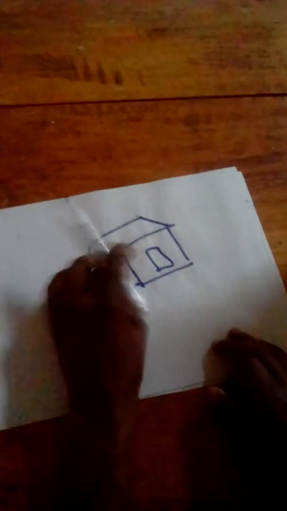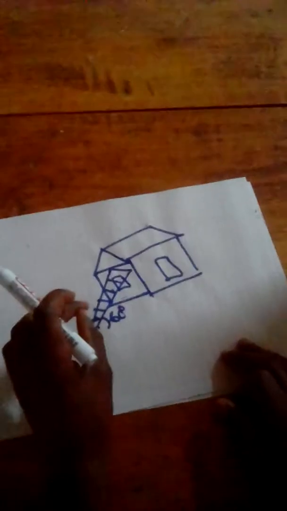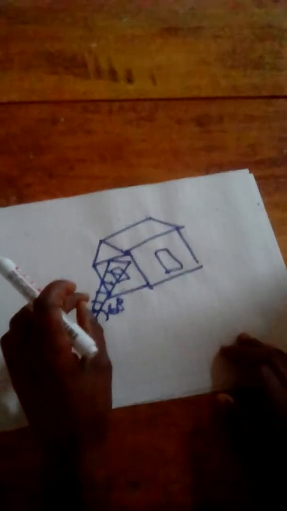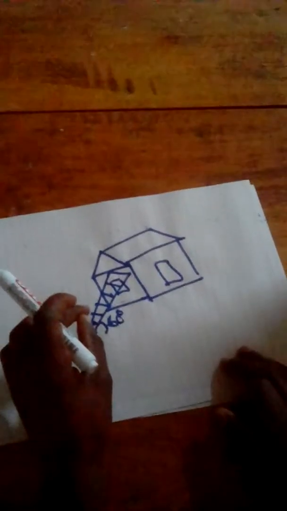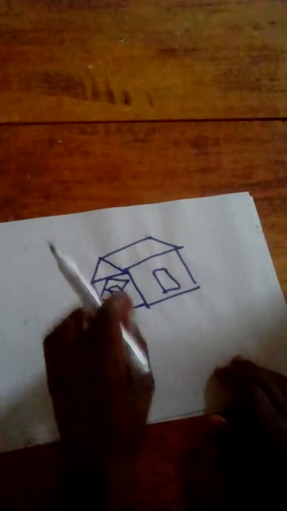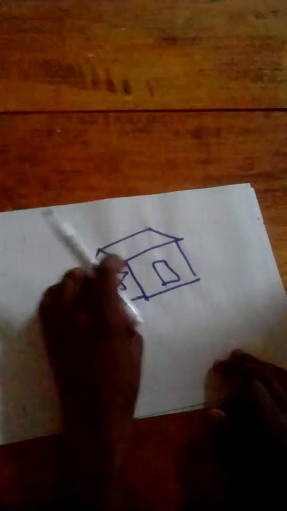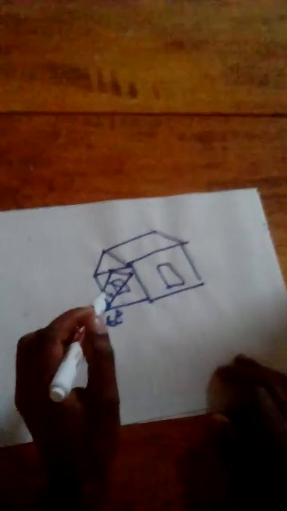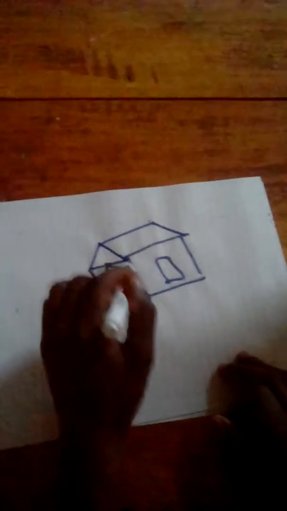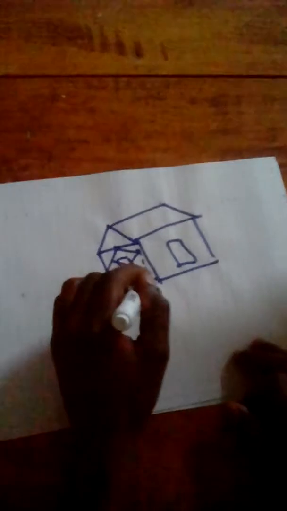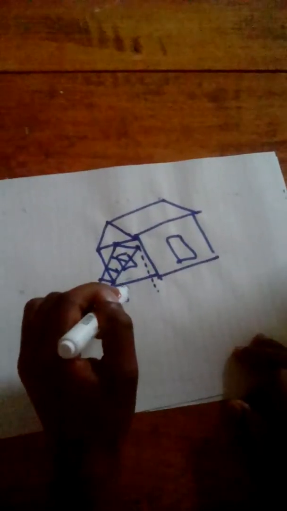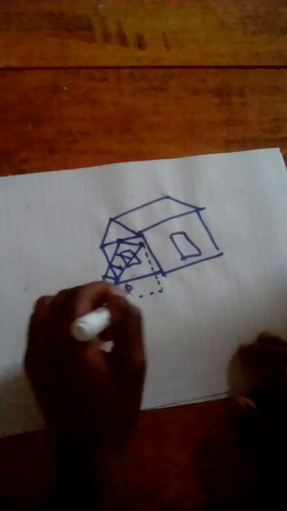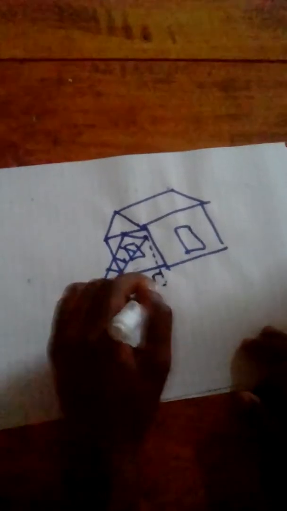Now, suppose someone wants to know the highest point on the wall. Suppose someone wants to know the height of the highest point of the ladder on the wall. This point or this. First of all, you should think that there is a height here, and this height will be making an angle of 90 degrees with the ground.